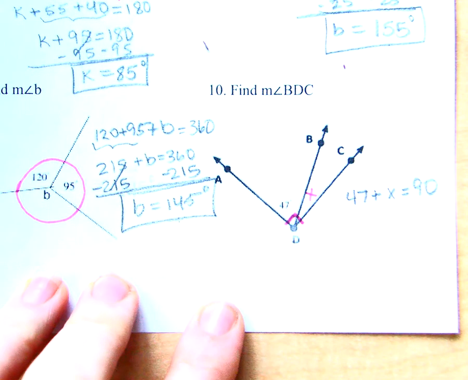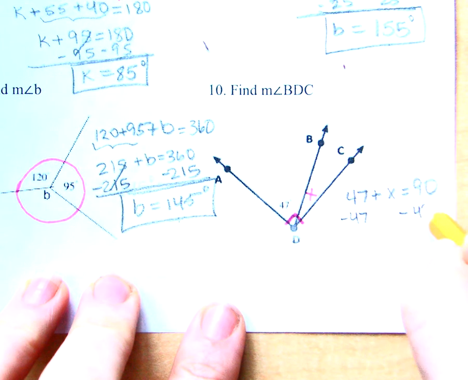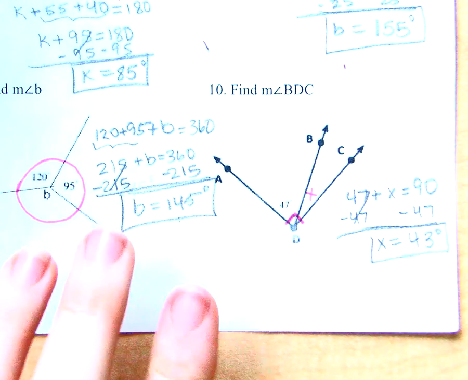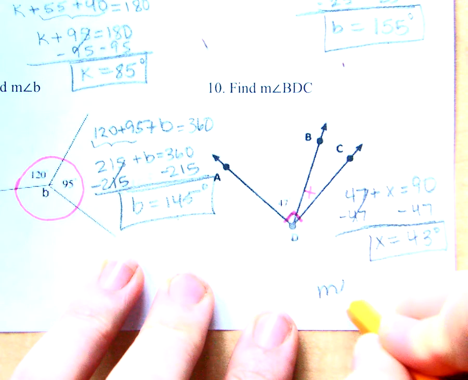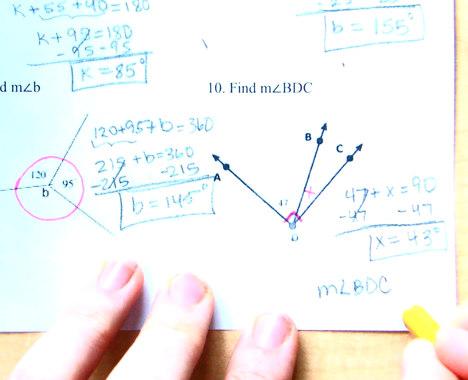That mark tells me they're 90 together. And then subtract 47 from each side. And X has to be 90 minus 47, which is 43. It's its own angle. It gets a degree symbol. And maybe I shouldn't stop at X equals. Maybe I should go all the way to the measure of angle BDC and answer the question that's being asked, is equal to 43 degrees.